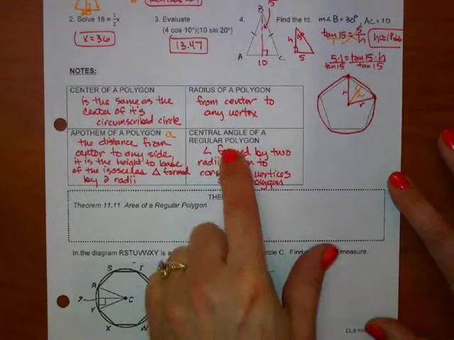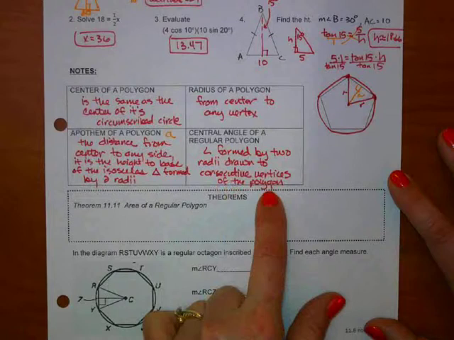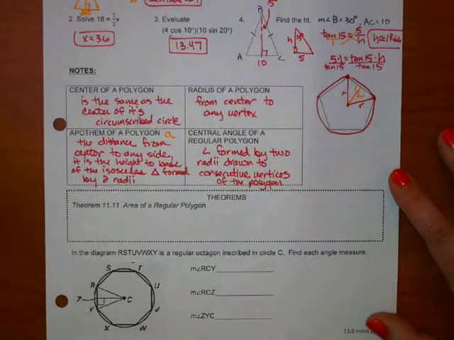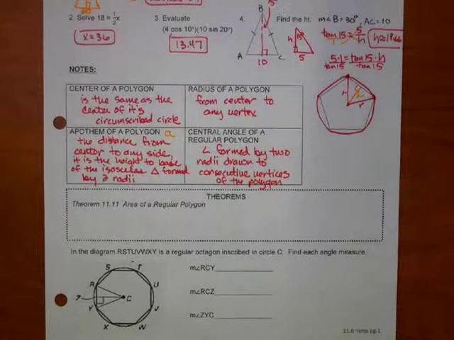And then the central angle of the regular polygon is the angle formed by 2 radii to consecutive vertices of the polygon, which is nothing new. You've been working with central angle before. It's just considering it as in a polygon. Does that make sense to you? Questions on the definitions before we move on?